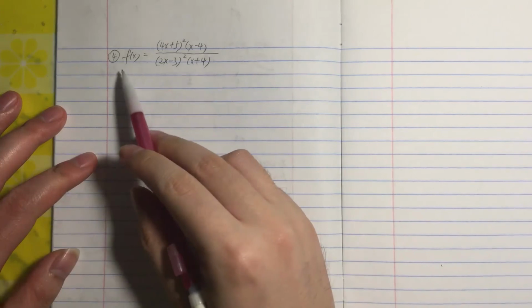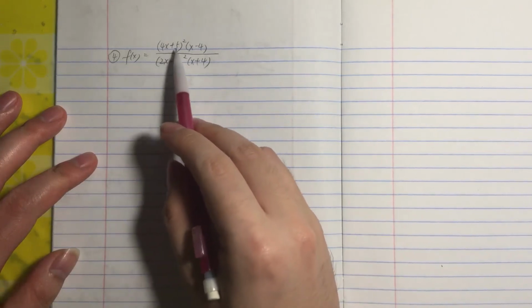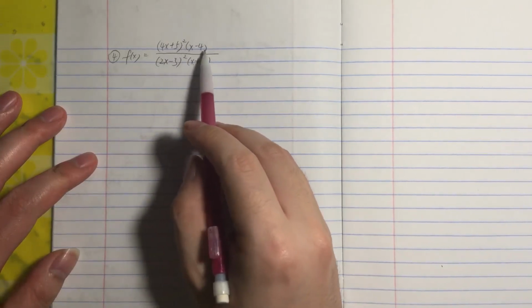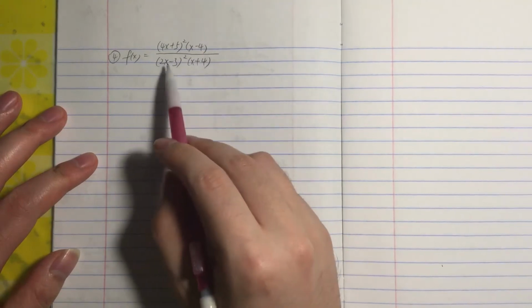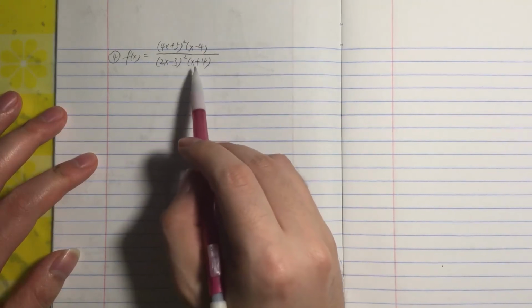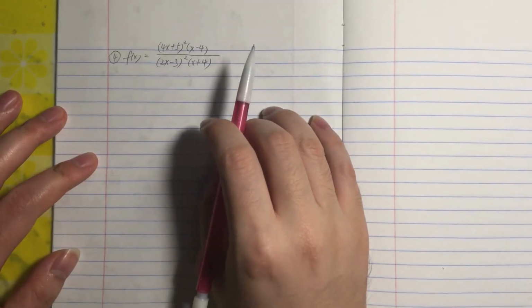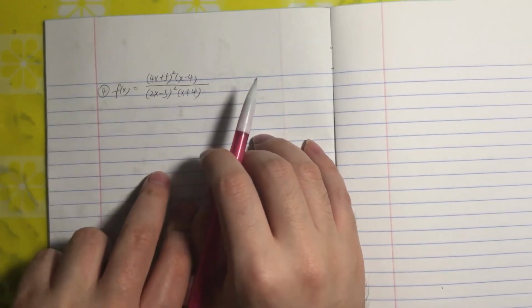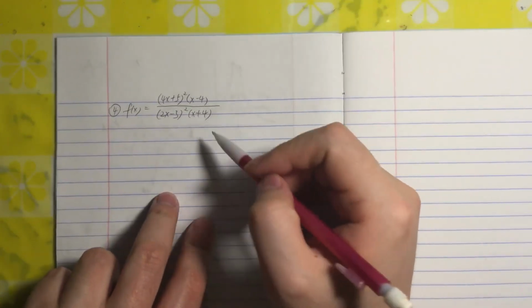Next example, f of x is (4x plus 5) squared times (x minus 4) over (2x minus 3) squared times (x plus 4). We want to graph this rational function. So first step, let's find the horizontal and the vertical asymptotes. For horizontal asymptotes, let's find the leading term for the numerator and denominator first.